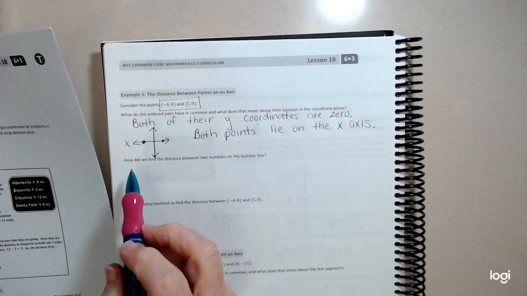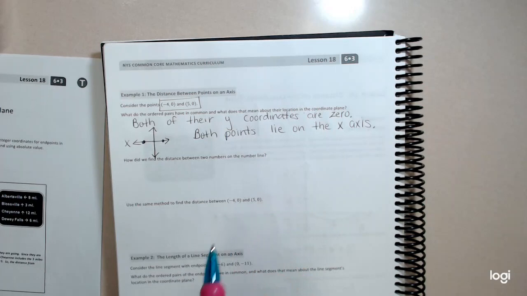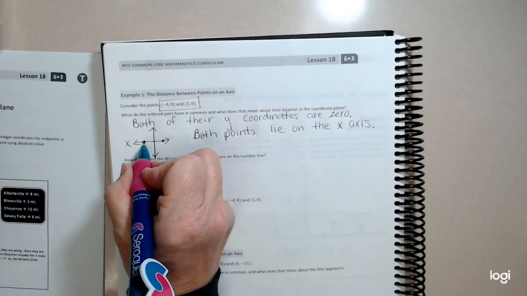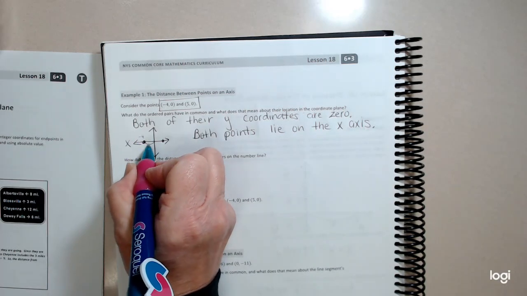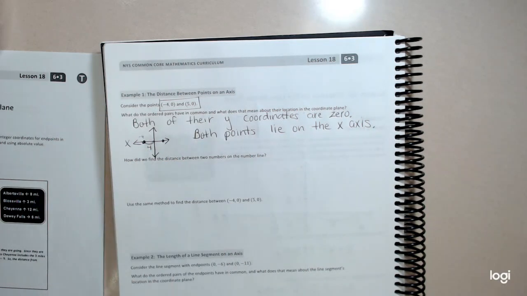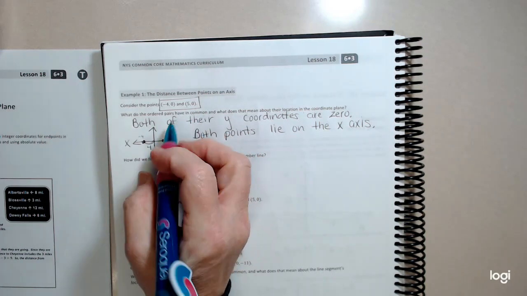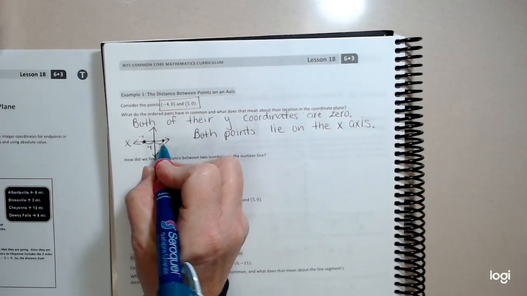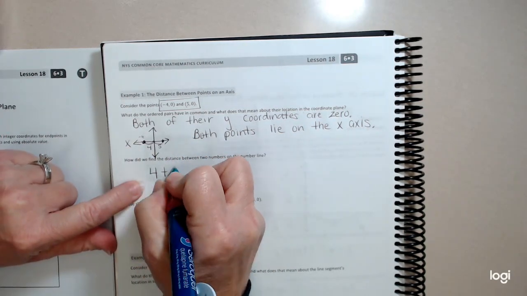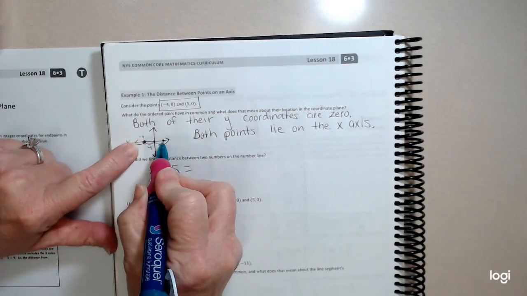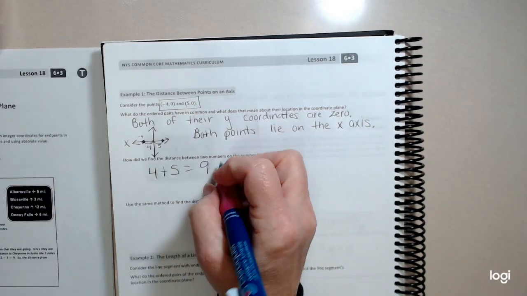Okay, it says, how did we find the distance between two numbers on the number line? Well, if you remember, from here to here is -4, right? So it is 4 places from the 0. That's the absolute value. How far is this one? This one we came over 5, so this is 5 places over. So we're going to add our 4 plus 5 to find out that these two dots are actually 9 units apart.